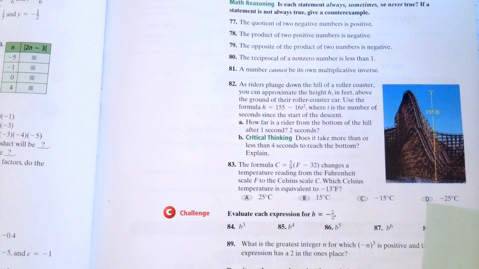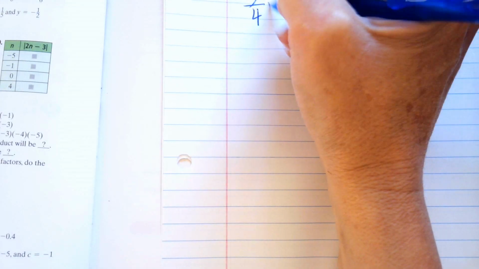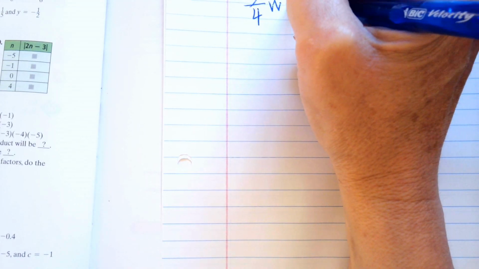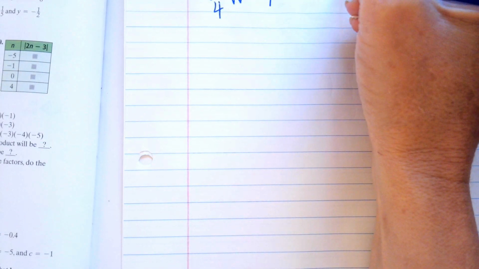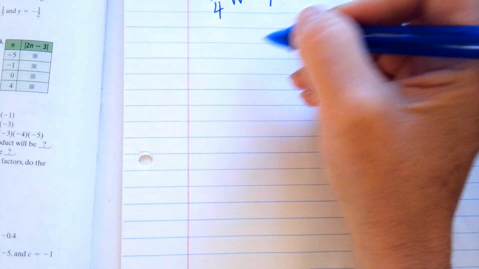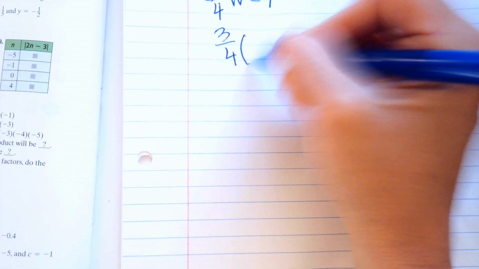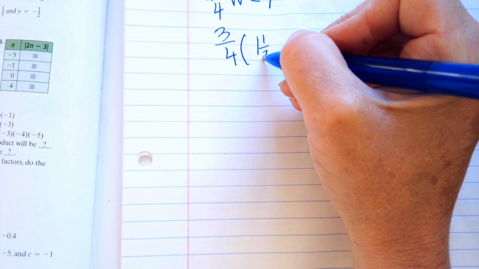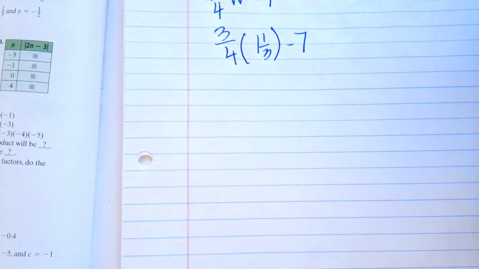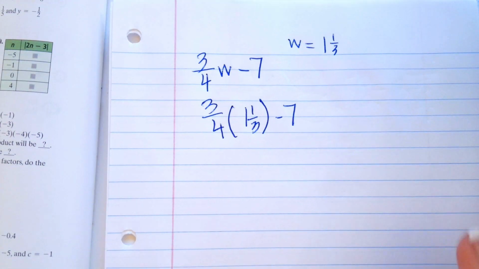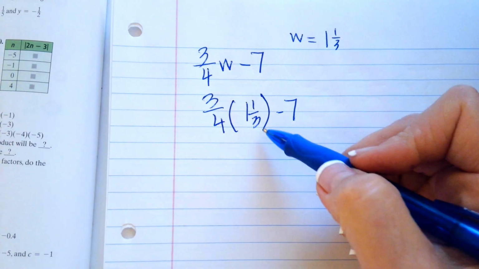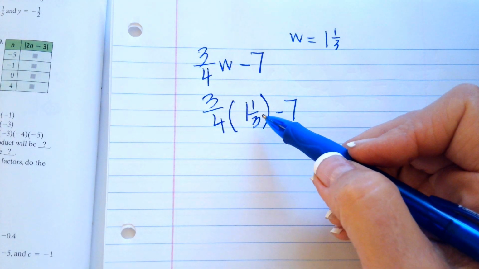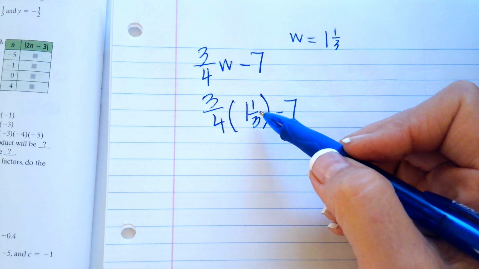Okay, so for this one, they're saying the problem is 3/4 W minus 7. And they're telling me that W equals 1 1/3. So I'm going to do 3/4 times 1 1/3 minus 7. It looks crazy, but it's not. We're just going to do one piece at a time. So the first thing is I'm going to put this into an improper fraction because that's going to be easy for me to deal with.